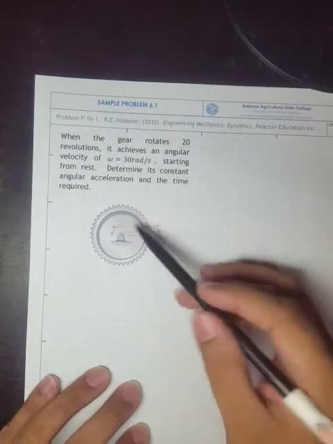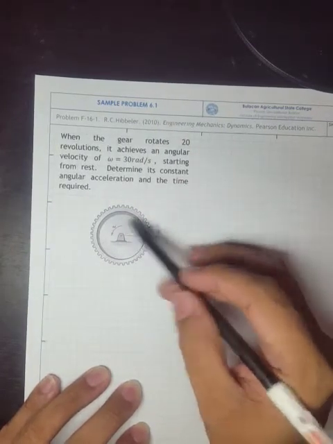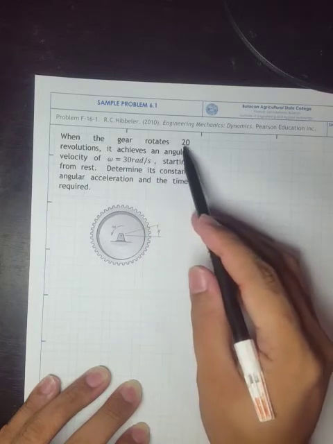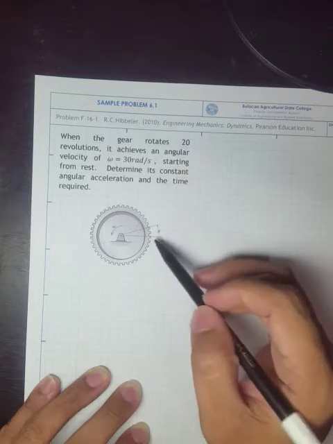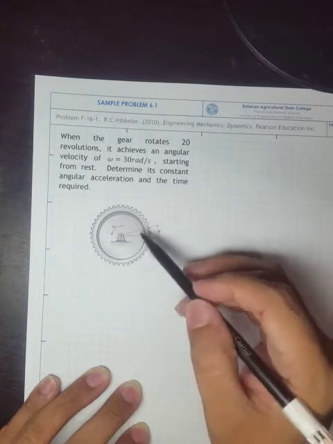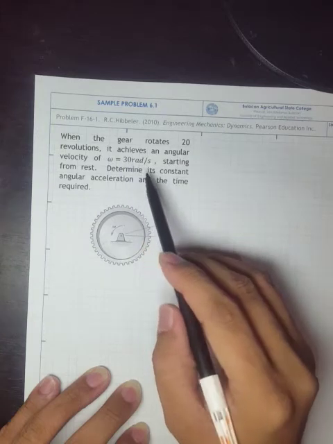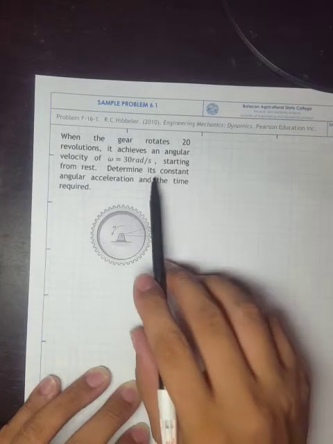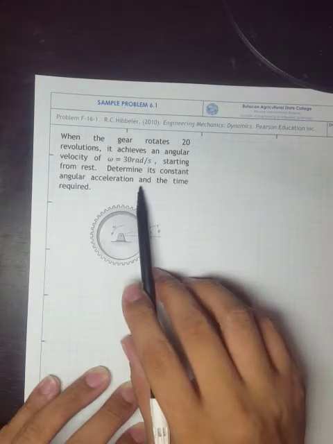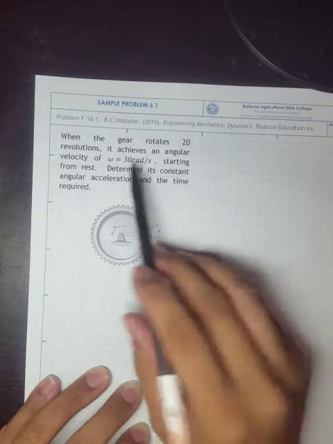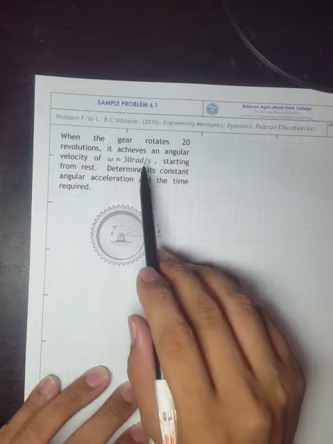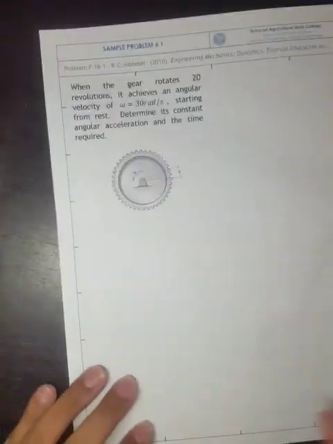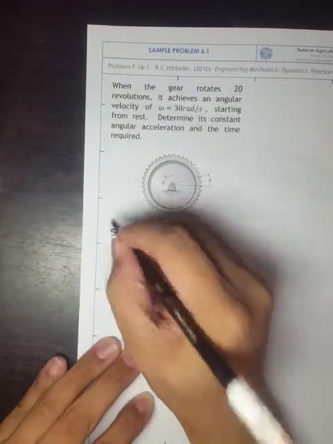Okay, so this is the figure. We have a gear here, and it's rotating. It starts from rest, and then it achieves an angular velocity of 30 radians per second after 20 revolutions. Then we are asked to determine the acceleration and the time required to achieve the angular velocity from 0 to 30 radians per second.